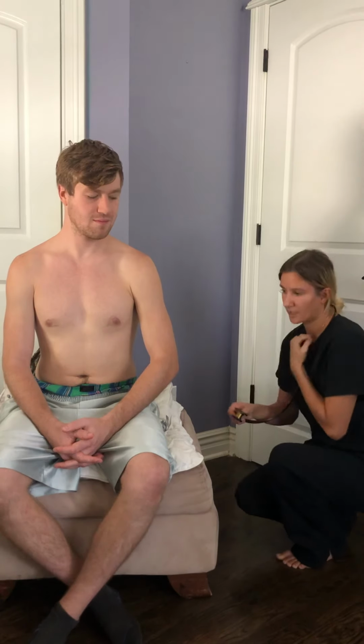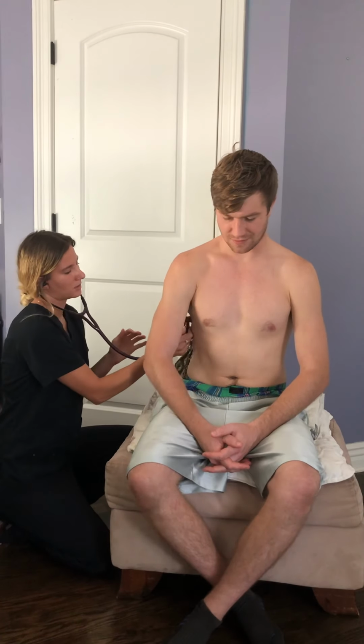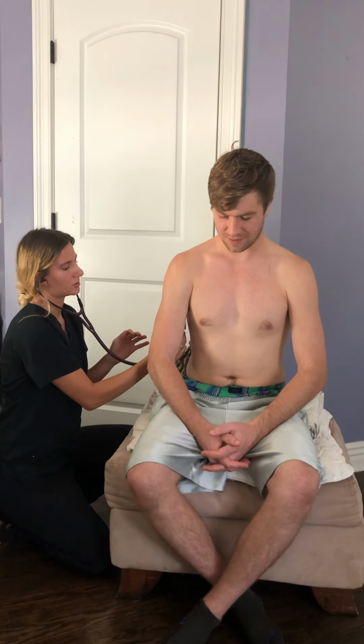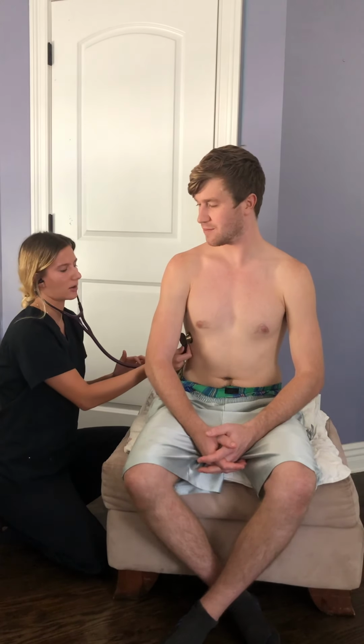Then I'm going to auscultate my 3 lobes on the right side. And the ones on the right side, you kind of auscultate in like a triangle formation.